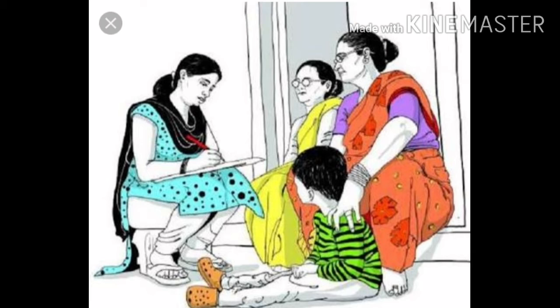But it was unsuccessful. Why was it unsuccessful? Because of lack of sufficient information. Students, at that time people were not aware of census. Changes in the size of population depend mainly on birth rate and death rate.